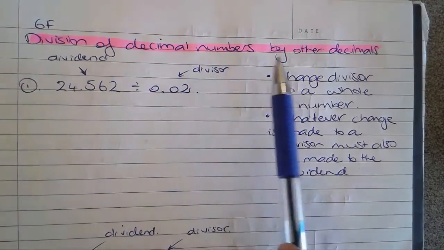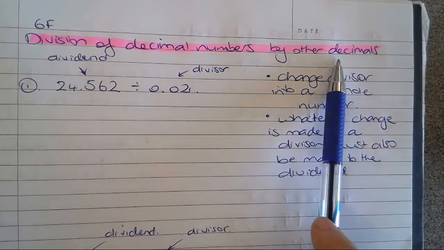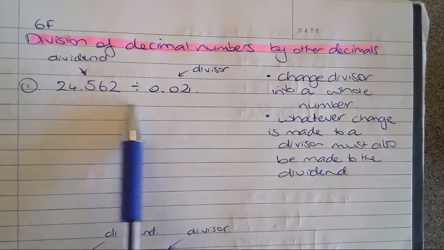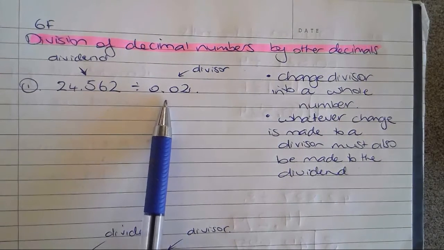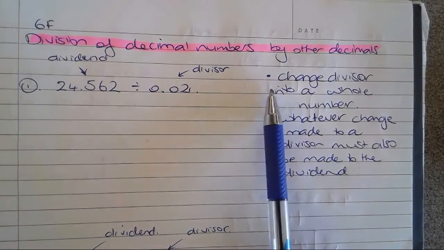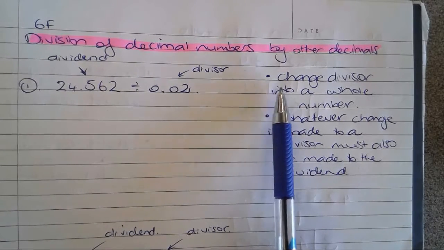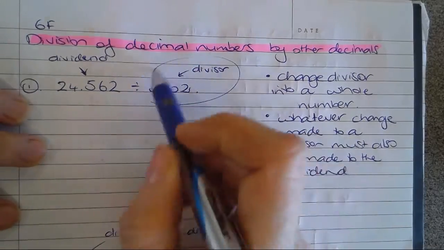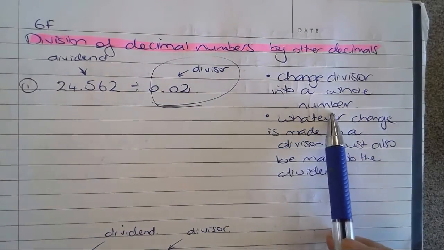Alright, so this part of the video is about division of decimal numbers, which we talked about last video, but by other decimals, so division with decimals in both parts of your question. And you can see an example here. So there's just one extra step that you must consider when you're doing these questions. So before you do your division, you need to change your divisor, which is this part, into a whole number.